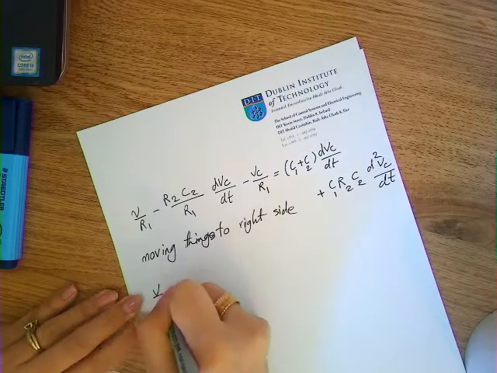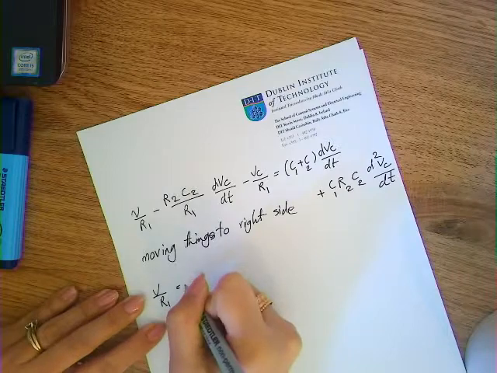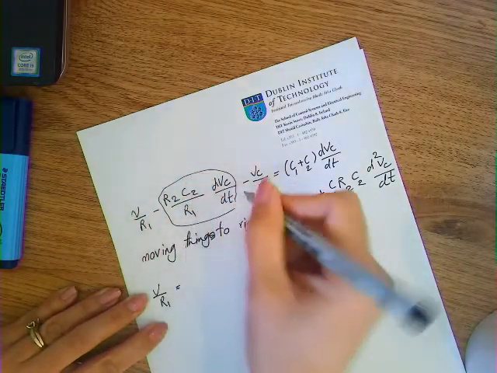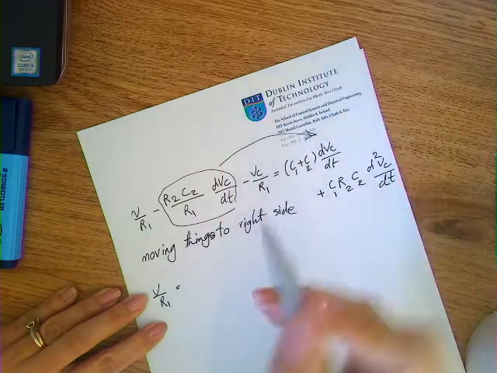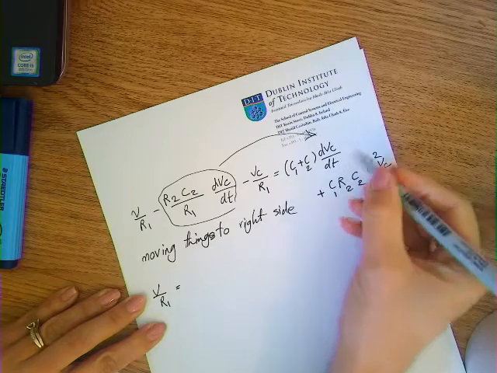So I will have V over R1 is equal to, when this one goes to the right, I can factor out the dVc over dt.